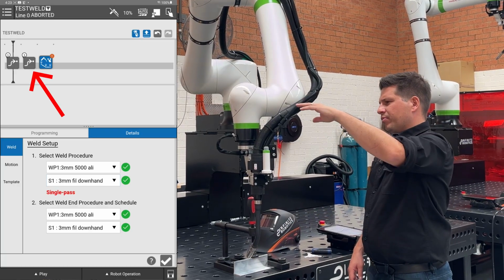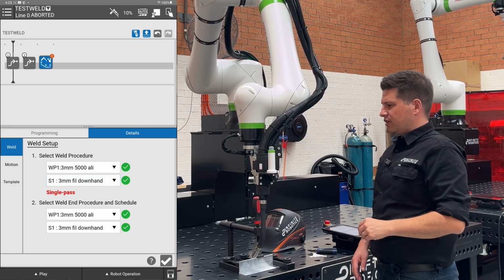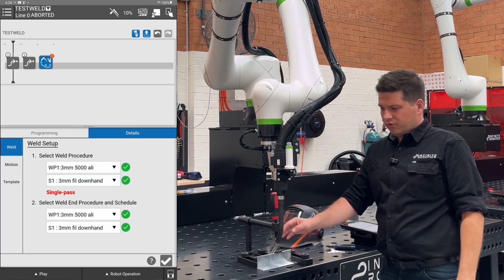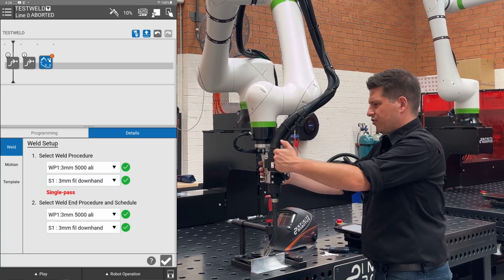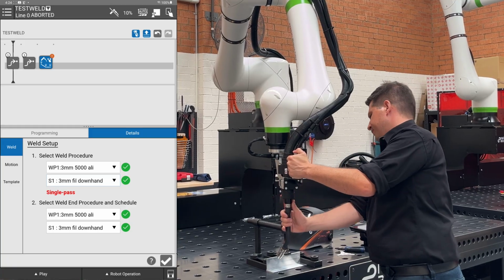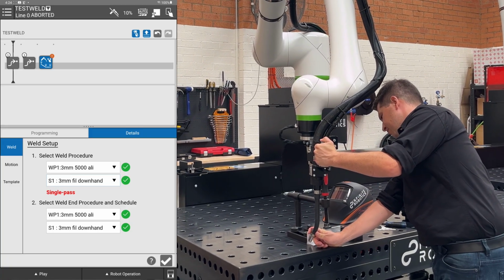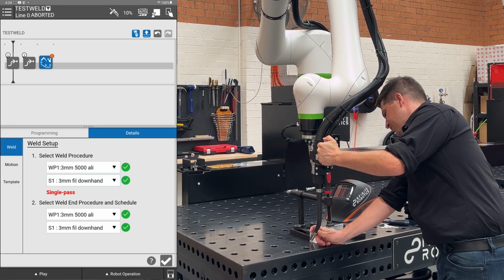So that means when we run the program, the robot's going to start up here and then come down to this next position here. Okay, so from here, we've got a clear, accessible, non-collision path to the welding start. So we're going to come down straight to the welding start now, making sure that you get your wire in the joint and you've got your correct welding torch angles.